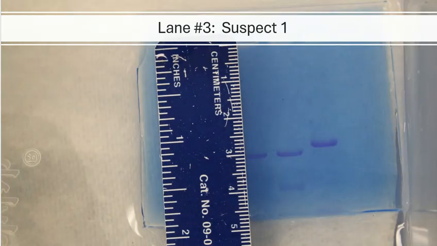Next up is lane number 3, and with lane number 3, I see suspect number 1. If I look at this gel, I definitely see 1 band, right? There is 1 band that is here, absolutely. And that's really all that I saw in person as well.